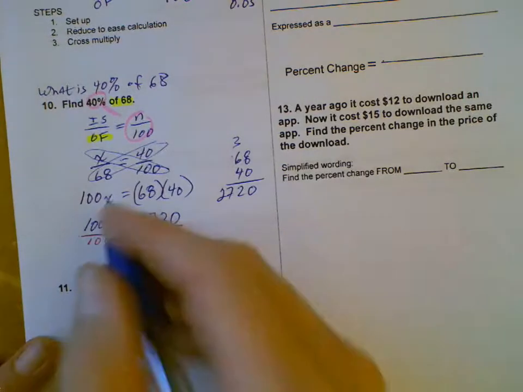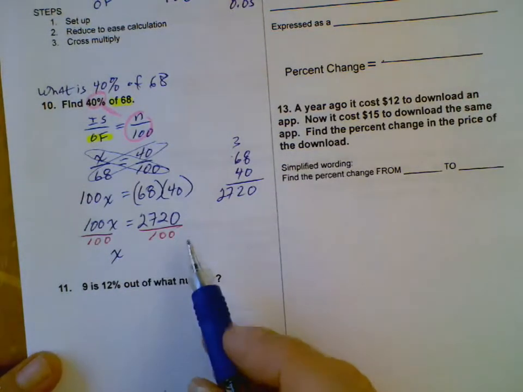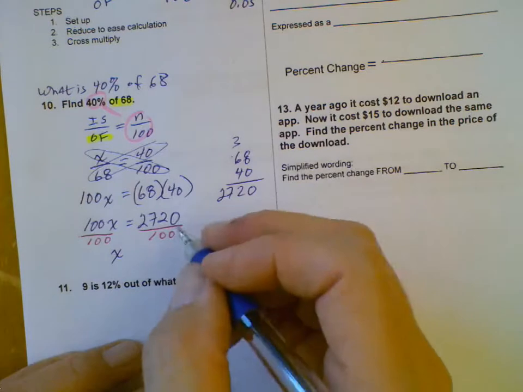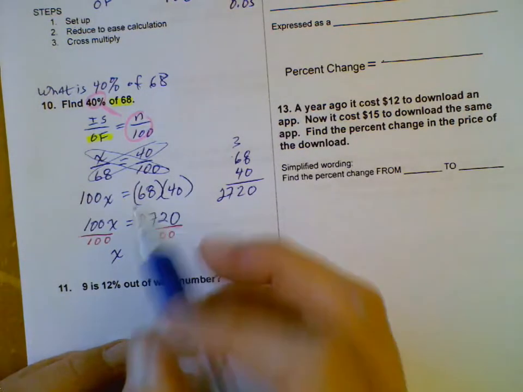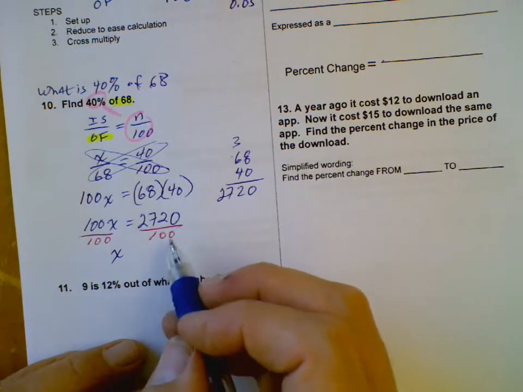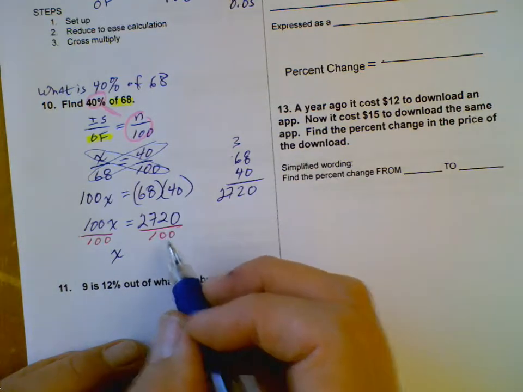100 divided by 100 is x. And here's a nice thing. Hey, check it out. Since I'm dividing by 100, all I need to do is move the decimal point over as many zeros as I have in the bottom here. Because if it's 10 or 100 or 1,000, I can just move by the number of zeros.